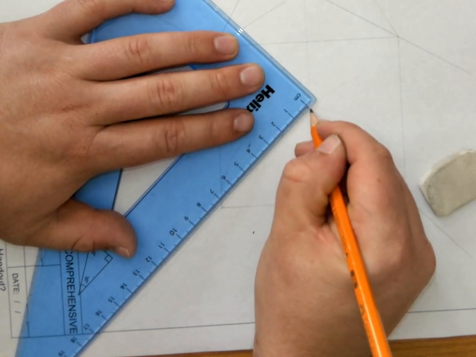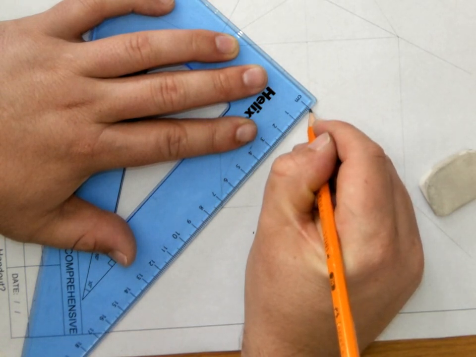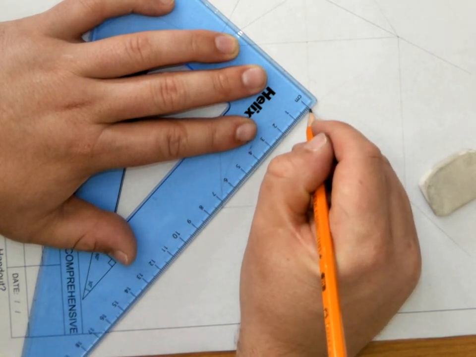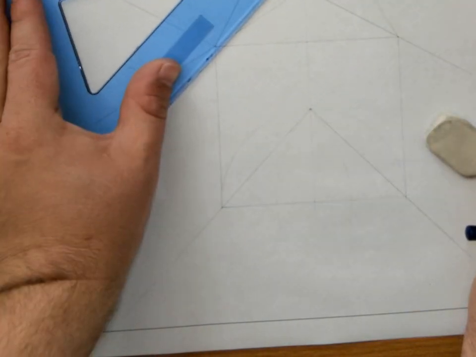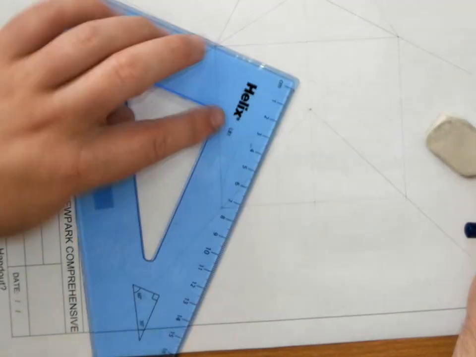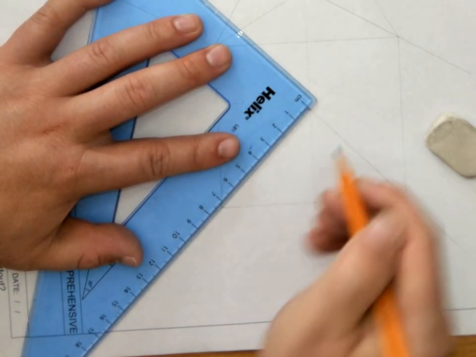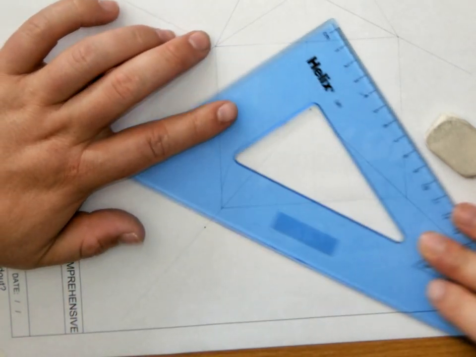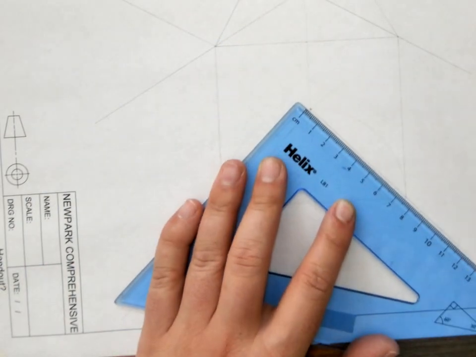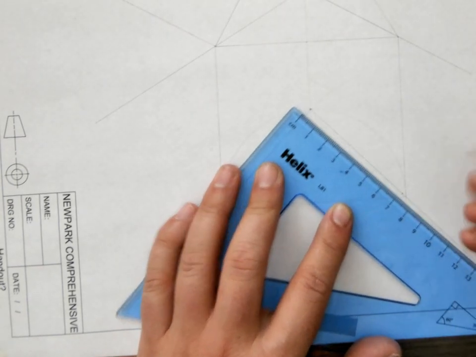75 and 12 is 87. Silly me. Our maths is poor. So 87. Right, and the width of it is 70. So I'm going to mark 70 here.